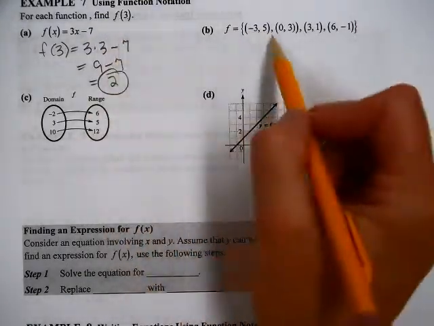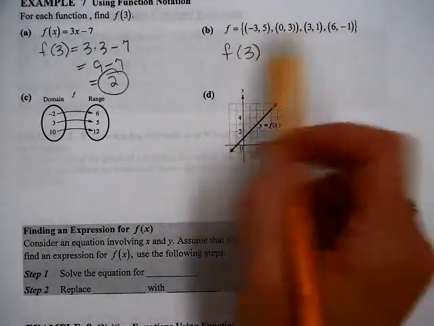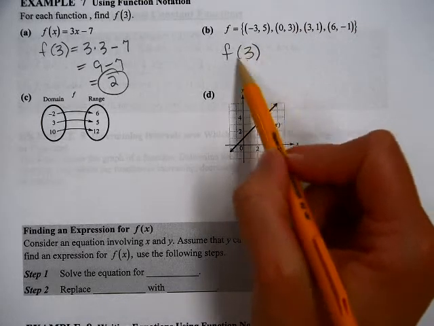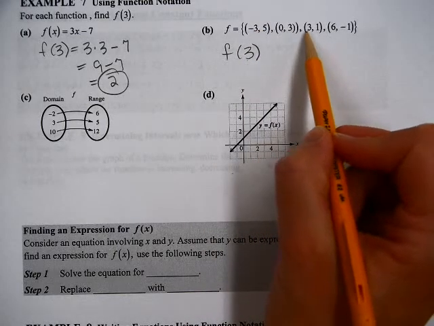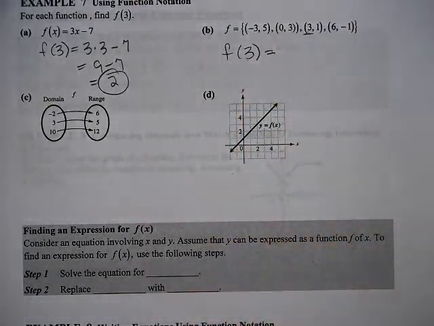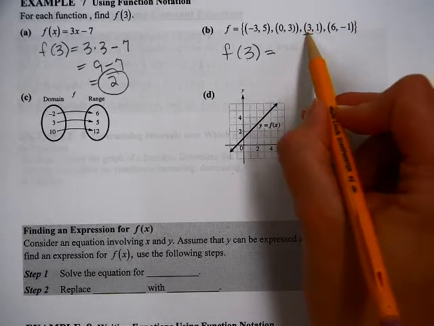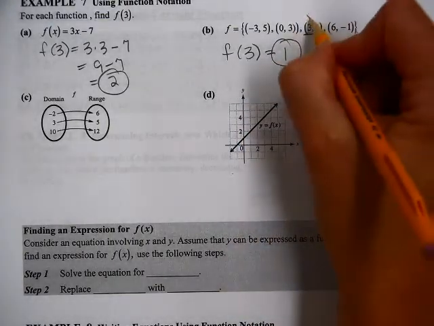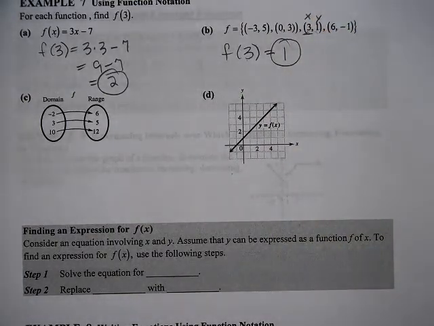Now let's find f of 3 here. Okay, well this one's a little different. We don't see any x's that we're plugging in. But I know x is 3. This is my position for x. So go to your ordered pairs until you find the x value of 3. Since f of x equals y, we're looking for the y value that goes with x equals 3. So when x is 3, y is 1. So that's our answer. This is x, this is y. So f of 3 equals 1.